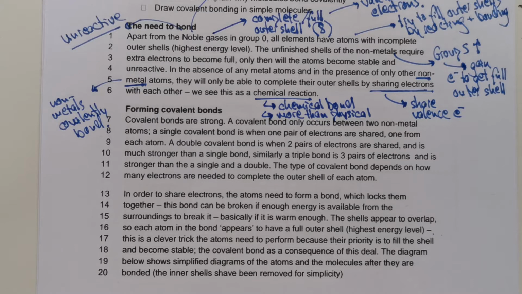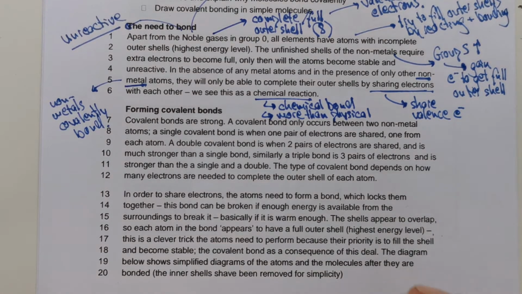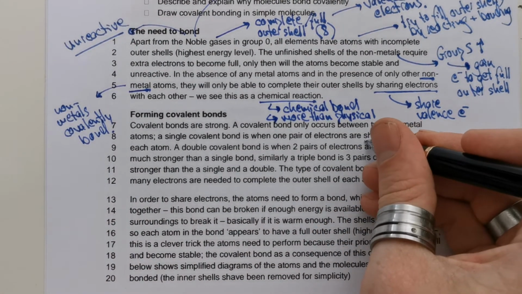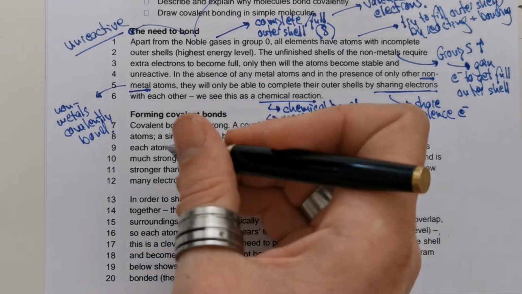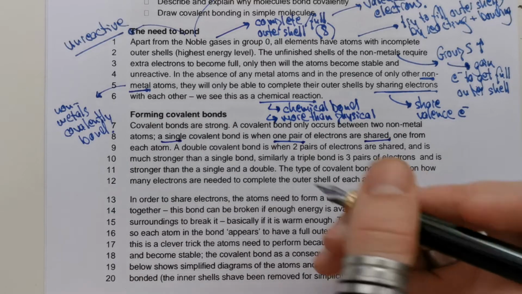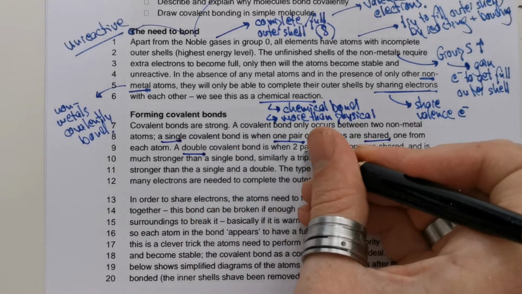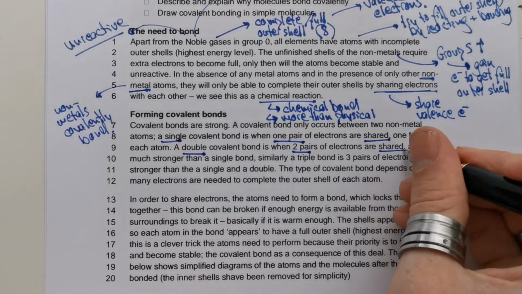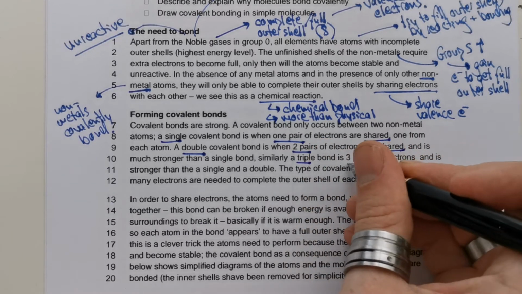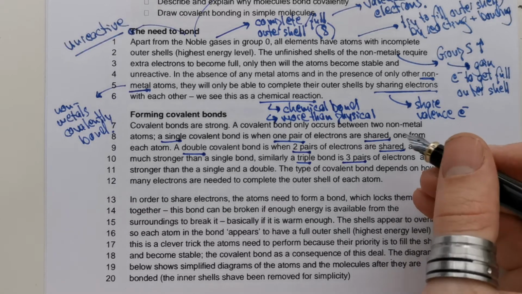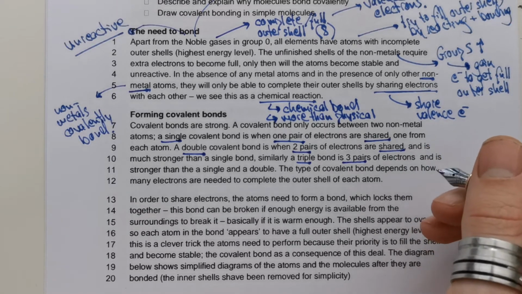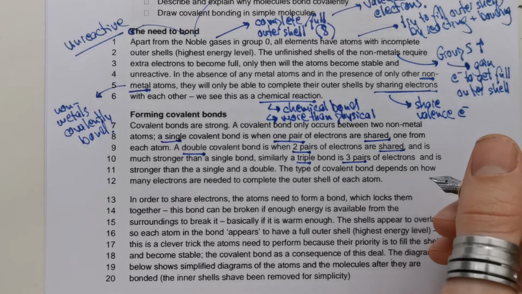Right, let's think about this and just break down a couple of key points. If we look at the fact that when you are sharing pairs of electrons, you get a specific type of bond. So a single bond is when one pair of electrons is shared. A double bond is when two pairs of electrons are shared. And a triple bond is when three pairs of electrons are shared. Now, a double bond is much stronger than a single bond.